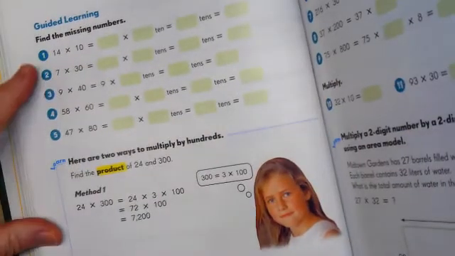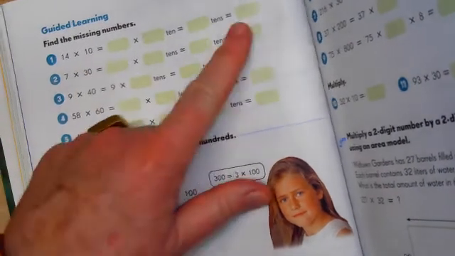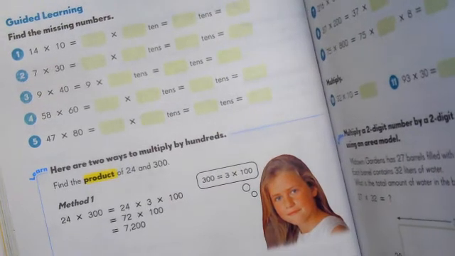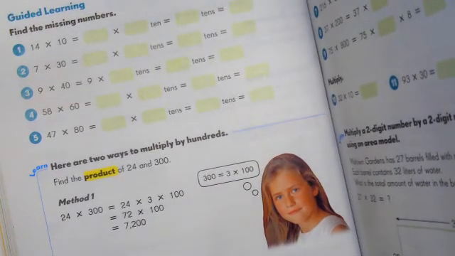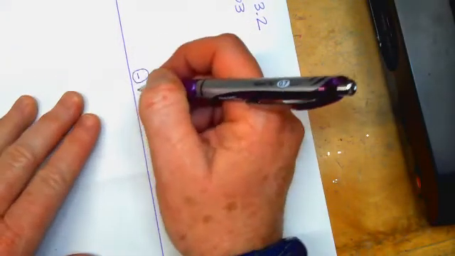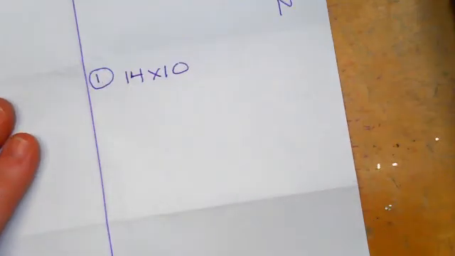Now we're going to take it up a notch. We have some problems here on the page, 1 through 5, that are going to have some missing numbers, okay? So I'm going to be tipping my paper to the side so that we can fill in all of the green boxes, okay? So let's look at number 1. I'm going to tip it over to the side this way. So I have 14 times 10. I'm also going to zoom in a little smidgy.